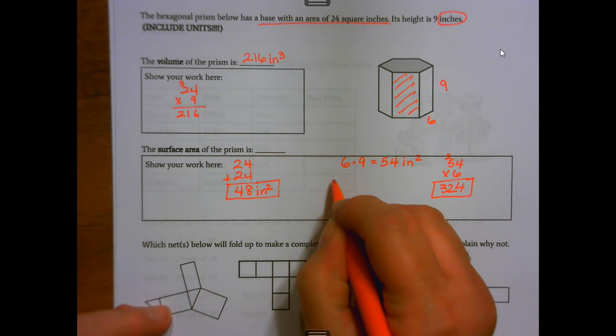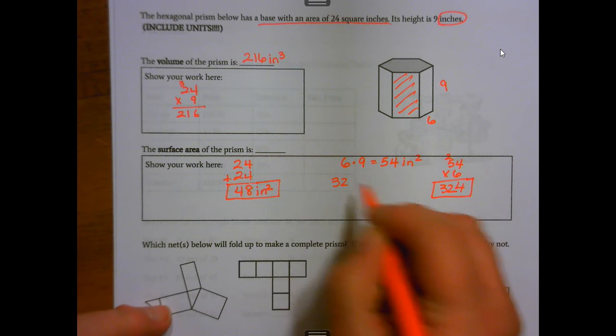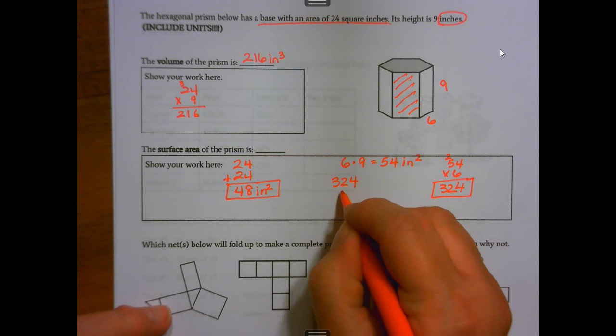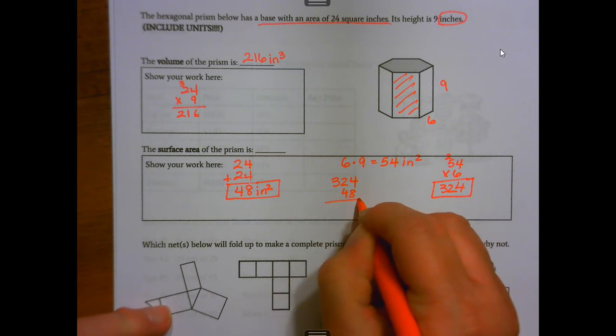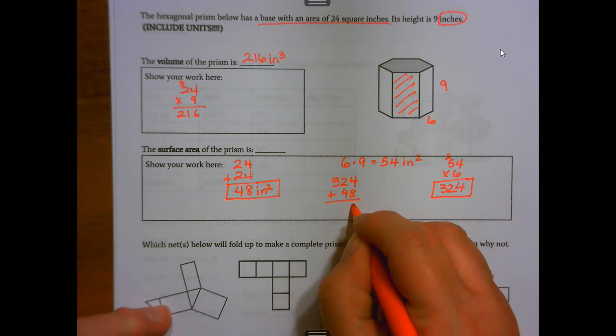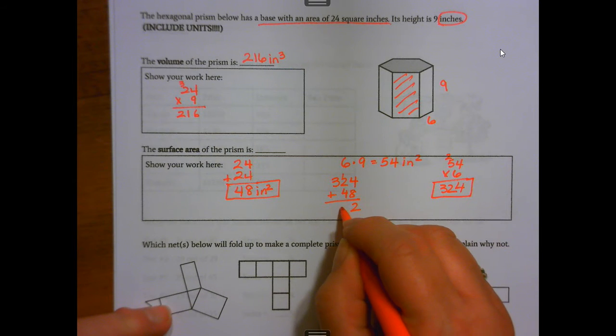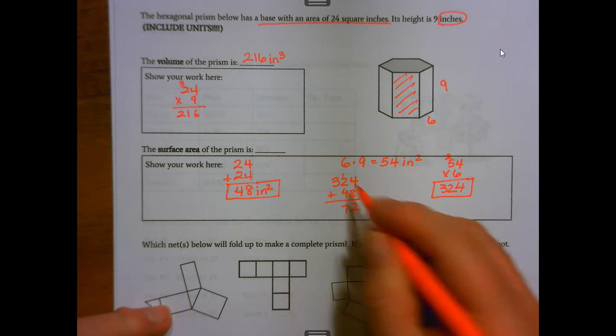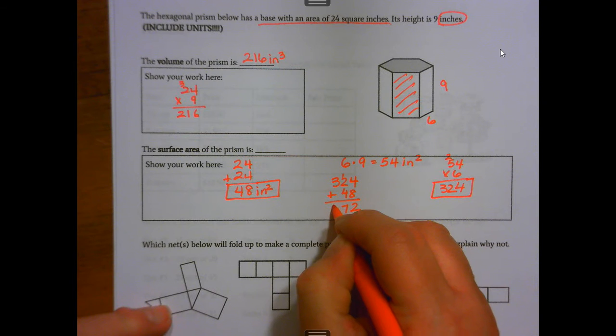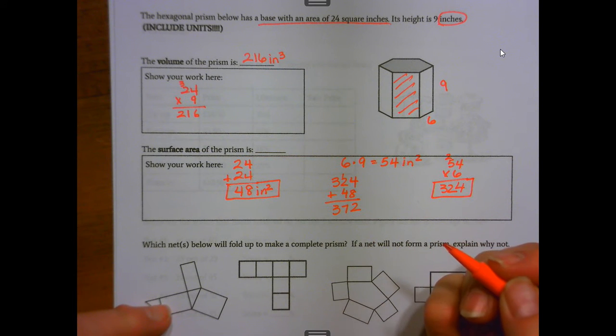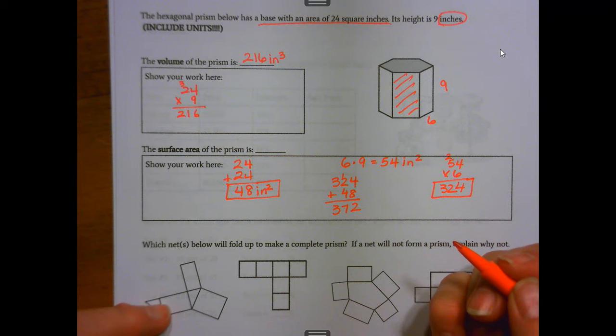To find the total surface area, I add these two numbers together. I like to do it horizontally, so I'm going to put the larger number on top, put the 48 on the bottom, add things up, and I get 12, carry the 1, I get 7. I have 372 as my surface area.